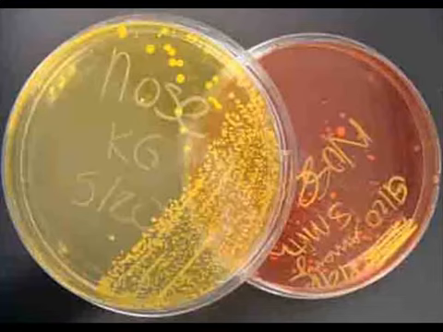Towards the top of the plate, above the word nose, are some larger, creamy yellow colonies, most likely Micrococcus. And starting on the right edge, then extending towards the center of the plate, are these tiny punctiform colonies. These are the bacteria that change the color of the plate. These are the bacteria that ferment mannitol, and they are Staphylococcus aureus.